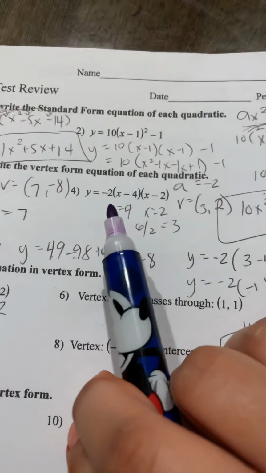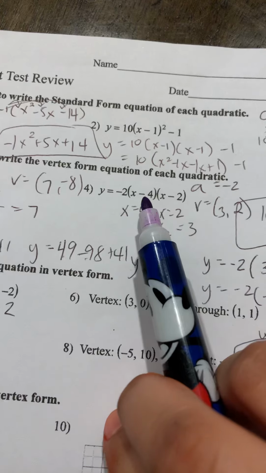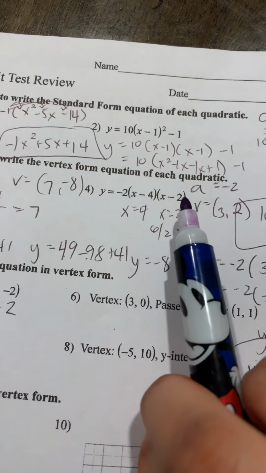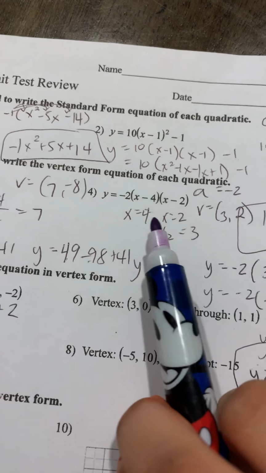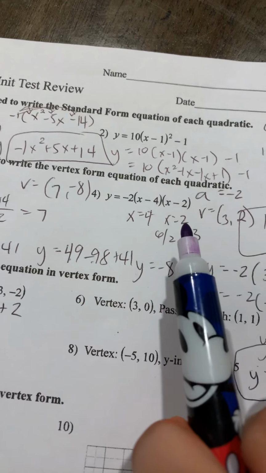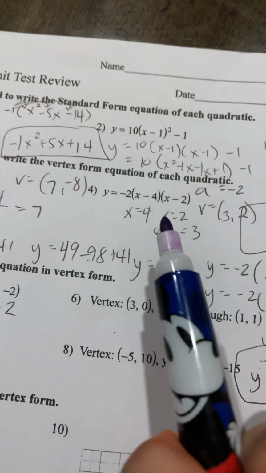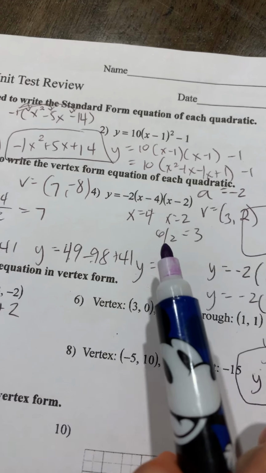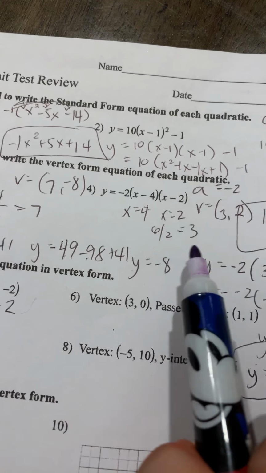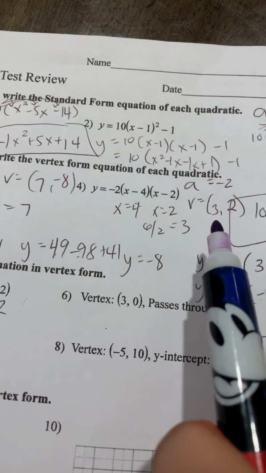So if you just took the two factors, remember what minus 4 would give me a 0 here, 4. And then what minus 2 would give me a 0 here, 2. So if you took those two answers and you found the average, which is technically the middle number, you just add them. So 4 plus 2 is 6, and then divide it by 2. And that would give you 3. And you're always going to divide it by 2. So you either find the middle or find the average, and that's your x of your vertex.